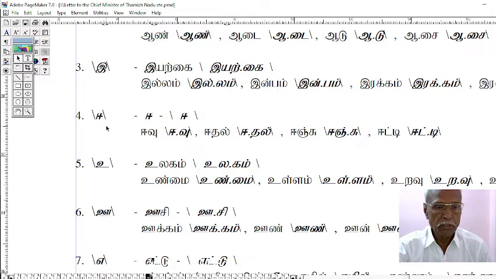The name of the fourth vowel phoneme is Ee. This phoneme is the long form of the short phoneme I. Example: Ee, ஈவு, ஈதல், ஈஞ்சு, ஈட்டி.